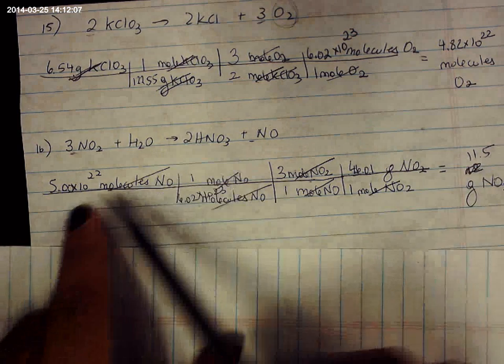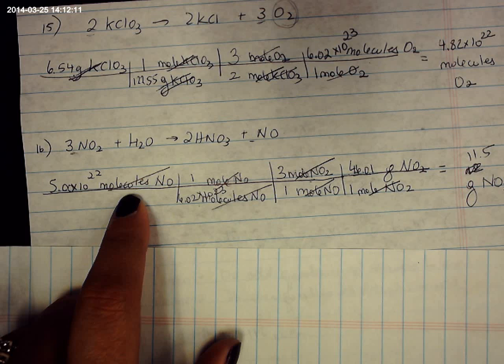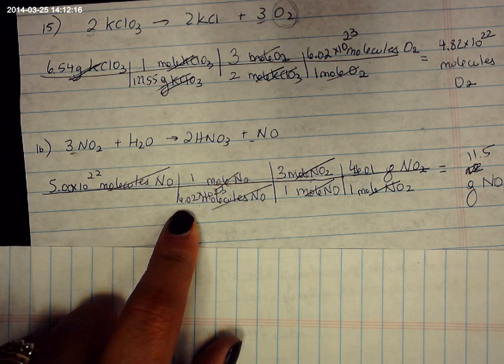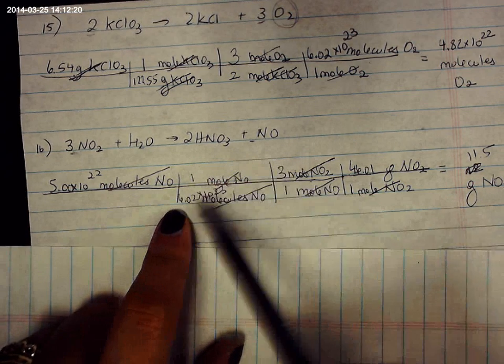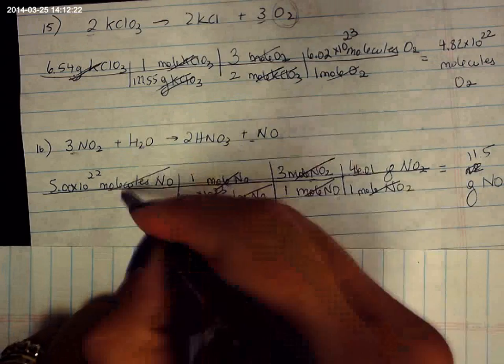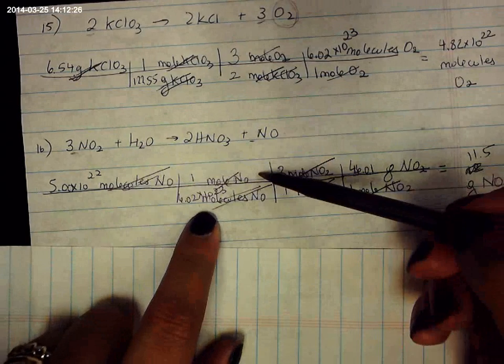Alright, so again, first things first, I look at this given, it's not a mole. I have to change it to mole. So if you remember the flowchart from chapter 10, to go from molecules to mole, you have to divide by Avogadro's number. So in this first piece of the fence post, I'm going to put Avogadro's number in the denominator so that that unit in the given is canceled out. And in the numerator, I'm going to write 1 mole of NO.